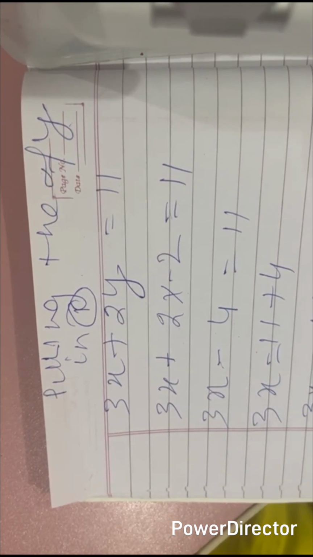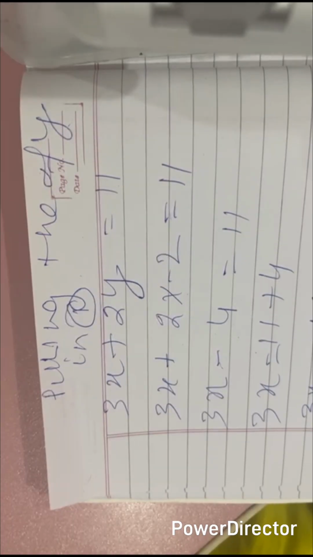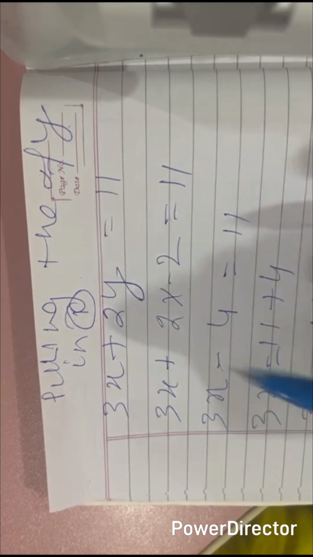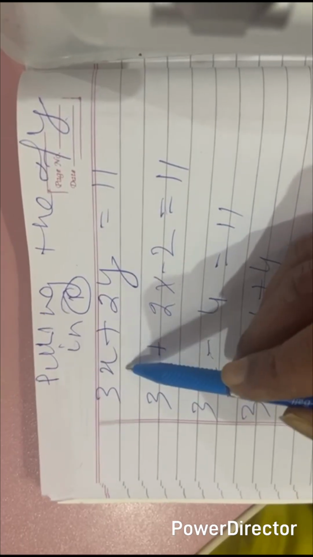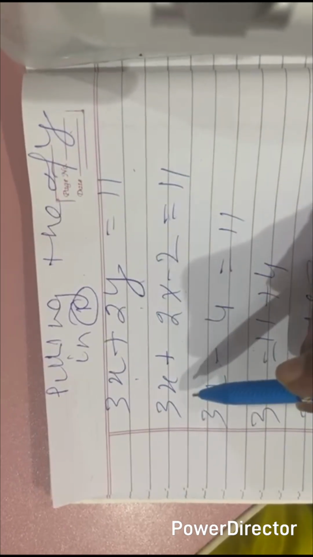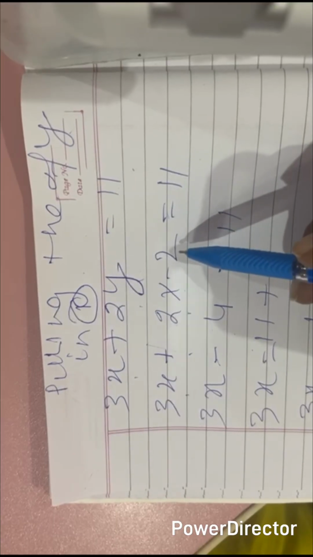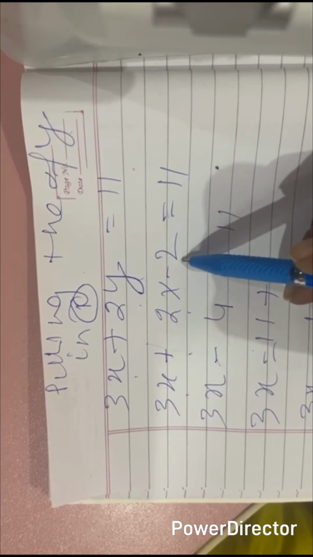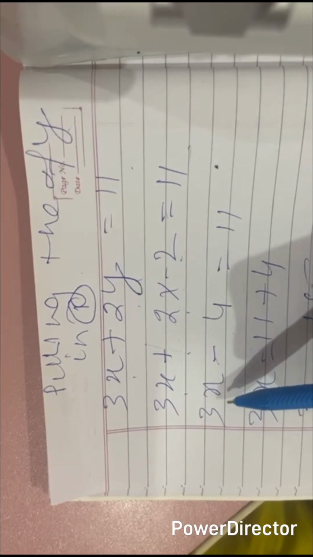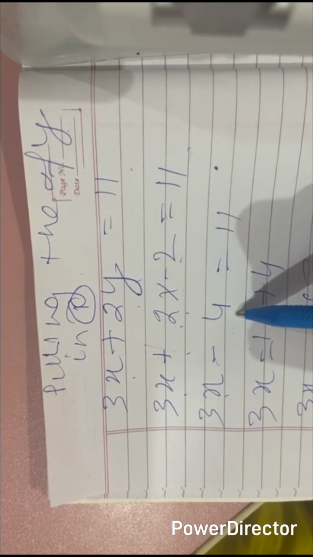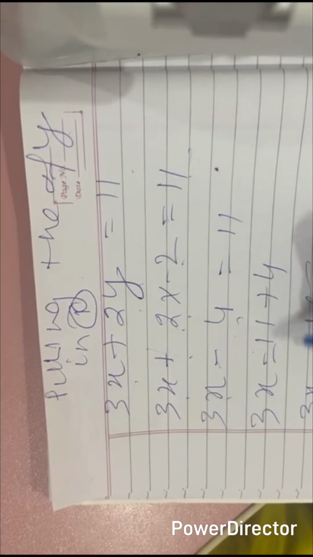But here we put the value of y in equation 1, that is 3x plus 2y is equal to 11. 3x plus 2 times minus 2 is equal to 11. This is 3x minus 4 is equal to 11.